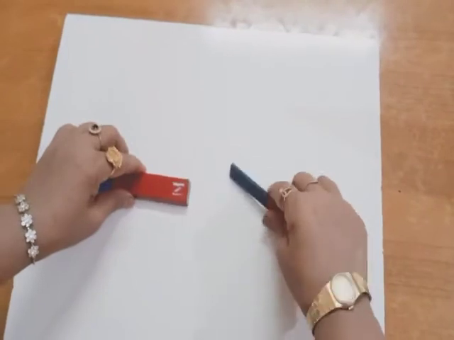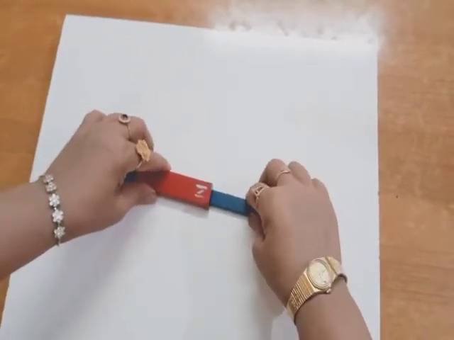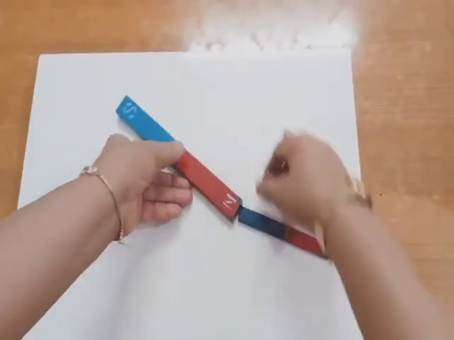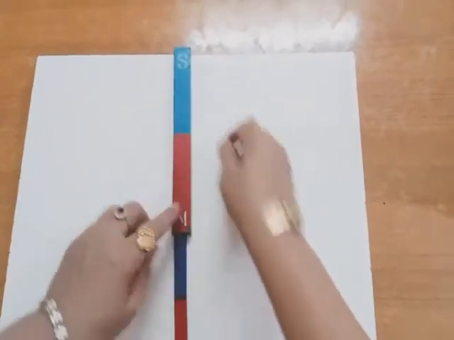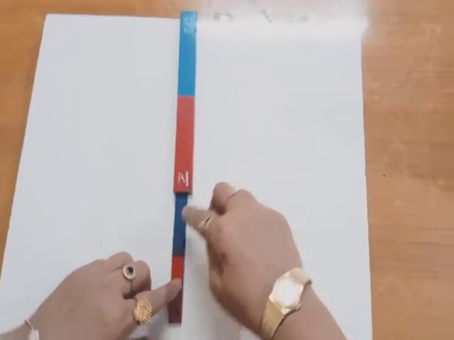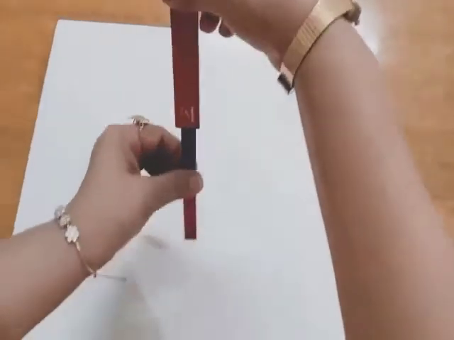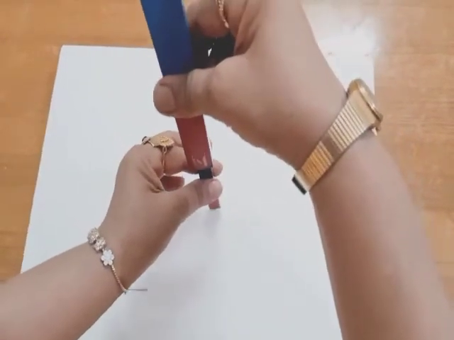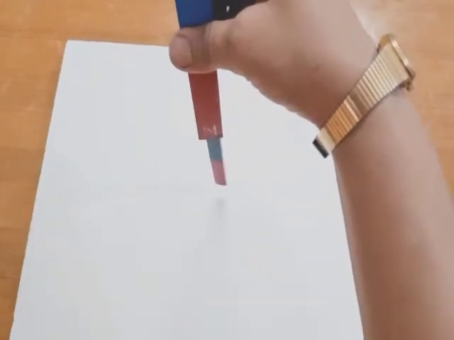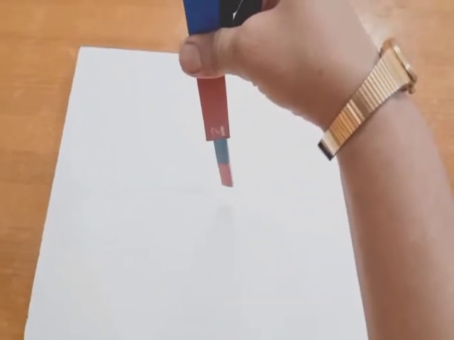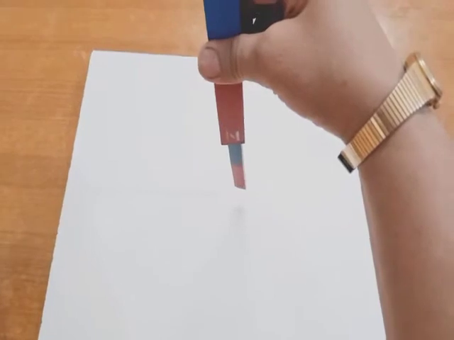Unlike poles attract each other. Let's see. There is north pole and here it is south pole. So unlike poles attract each other. Have you seen? There is great attraction.